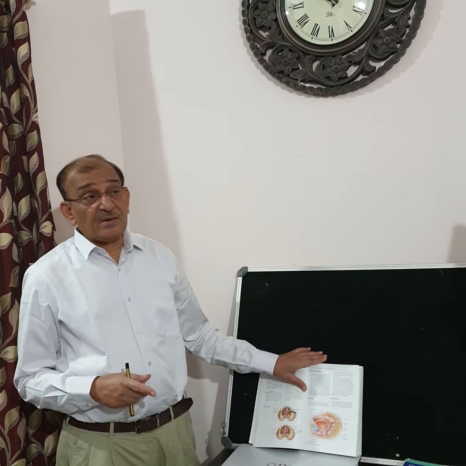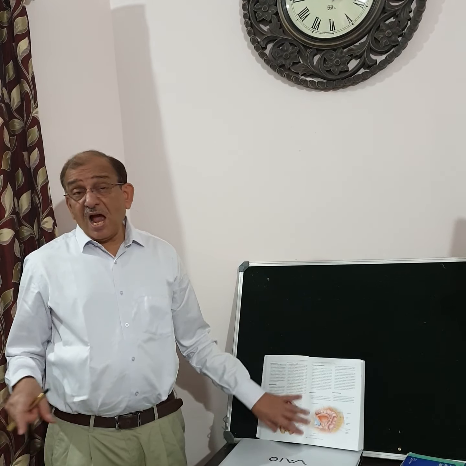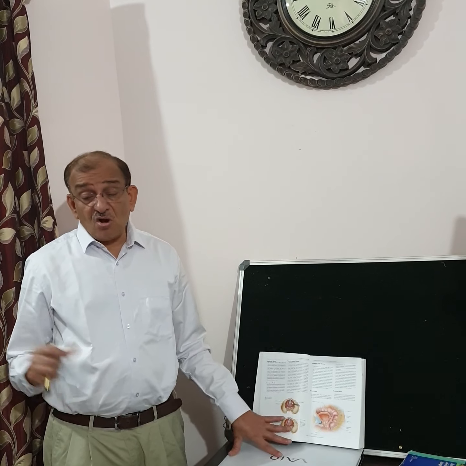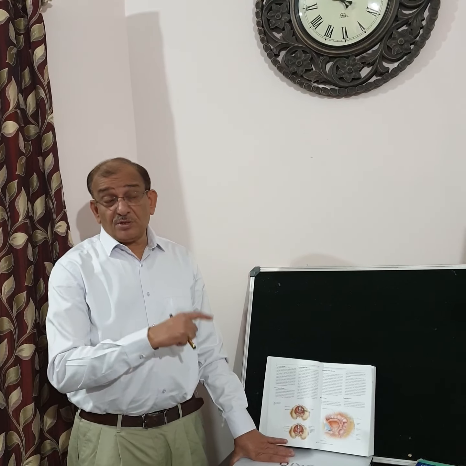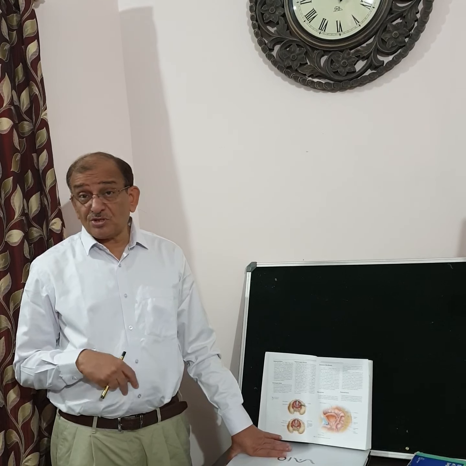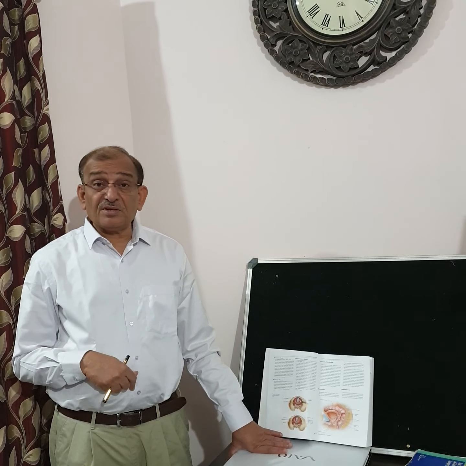Sigmoidoscopy, you see, is of two types: rigid sigmoidoscopy, which is about 25 centimeters long. This has a channel for air insufflation and a light source present. You can visualize the mucosa. There is a flexible sigmoidoscope also available. And if you want to examine the whole colon, of course, there is a colonoscope, which is a flexible instrument which has an air insufflating apparatus and light source, and the image can be produced on the TV, and you can visualize the whole colon.